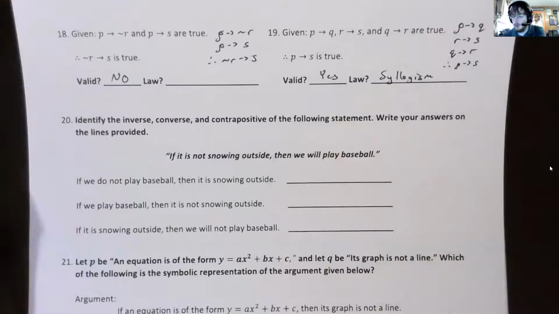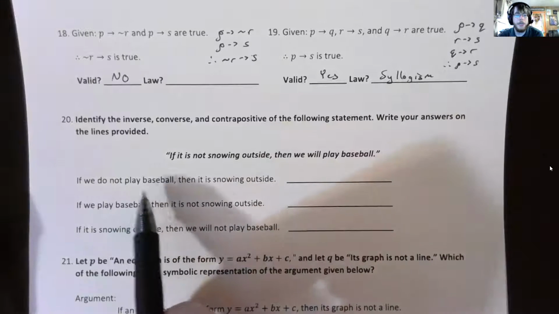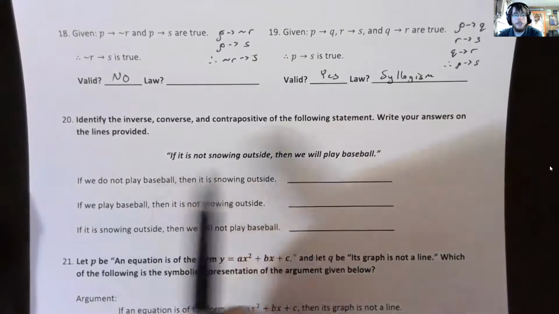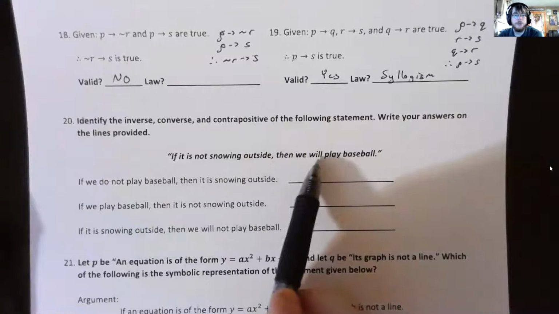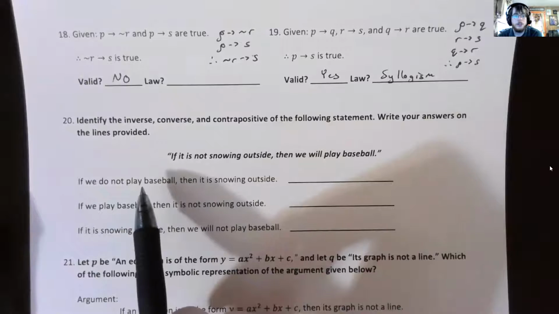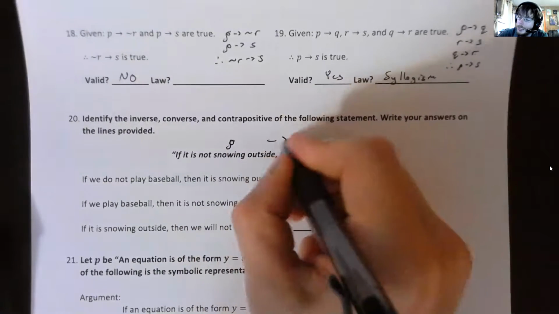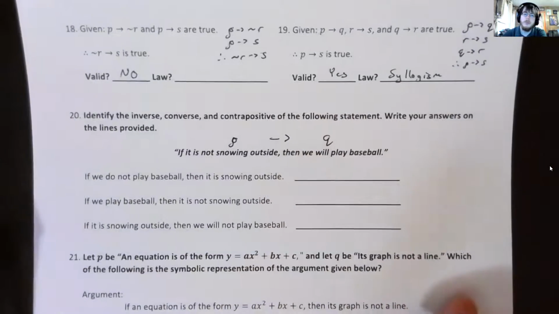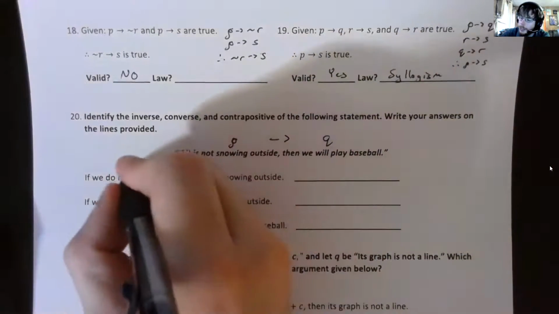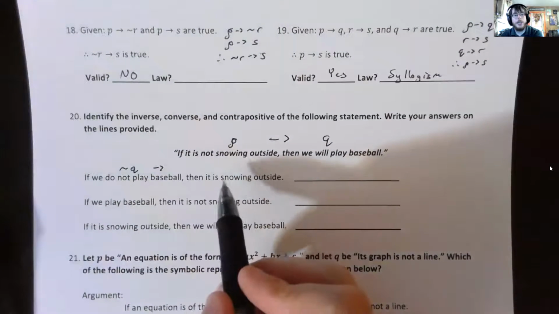Well, let's see what we did to the original statement. So if we do not play baseball, that is the opposite of our conclusion. So the opposite of our conclusion comes first. And here's a good way to do it. P implies Q. So here we did not Q implies, and then it says it is snowing outside.